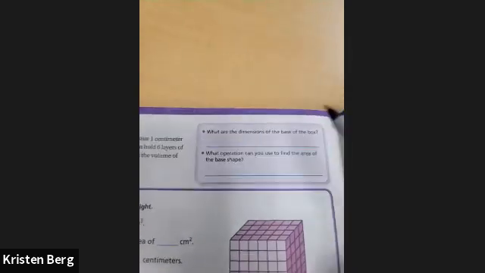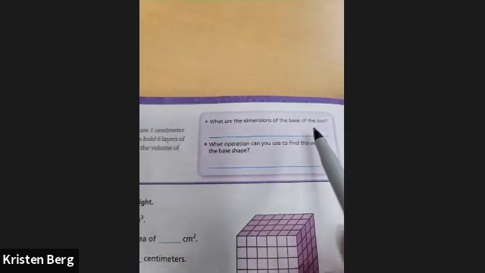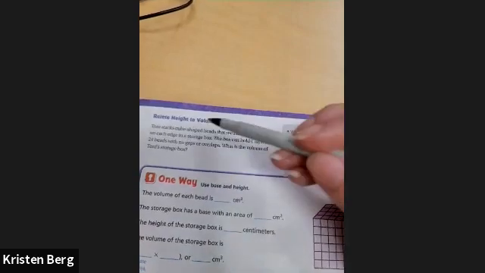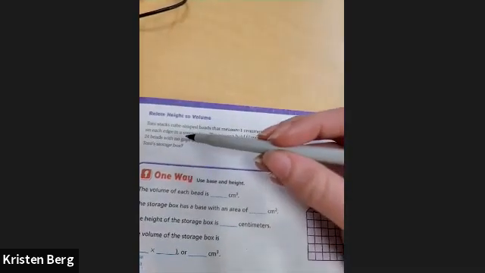What is the volume of Tony's storage box? So it says, what are the dimensions of the base of that box? So again, it said that the box can hold 6 layers of 24 beads.